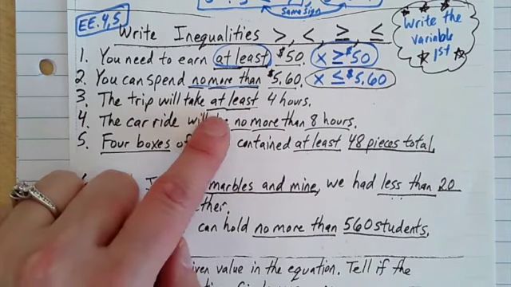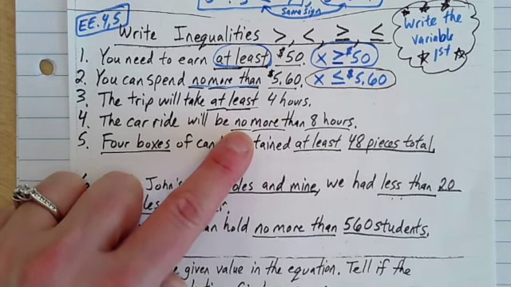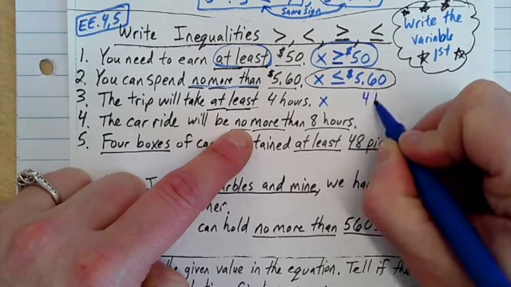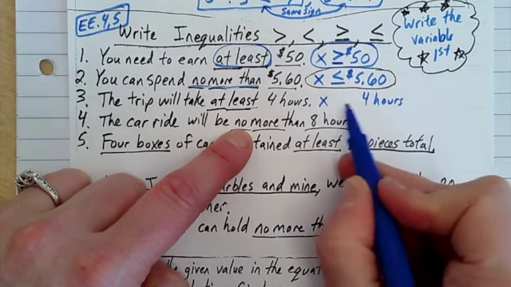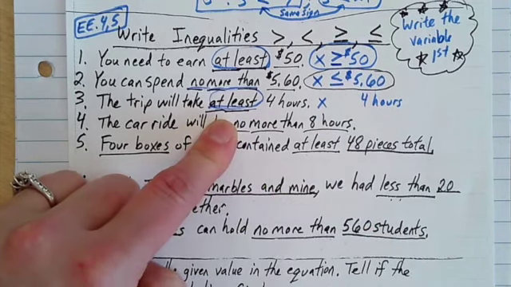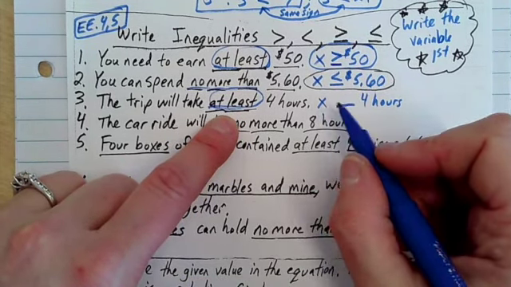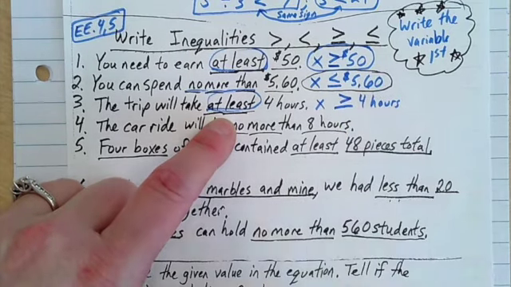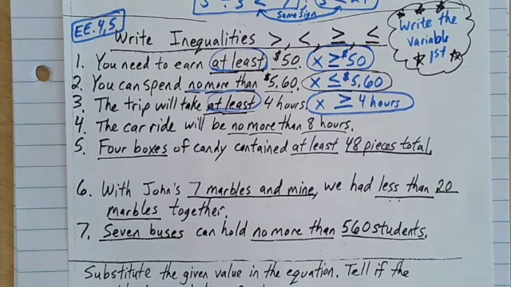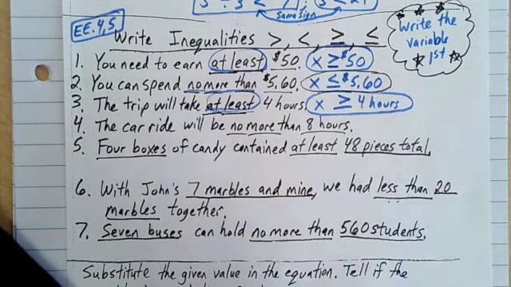The trip will take at least 4 hours. So we need to write the variable first. They don't give us a variable, so we could choose X. We know it's 4 hours. So what sign goes in here? At least 4 hours. Could it be 4? Yes. But at least means that's the least amount. It could be more than that. So you should have X is greater than or equal to 4 hours for your inequality. The at least is the same thing here, so we're using the same sign again.